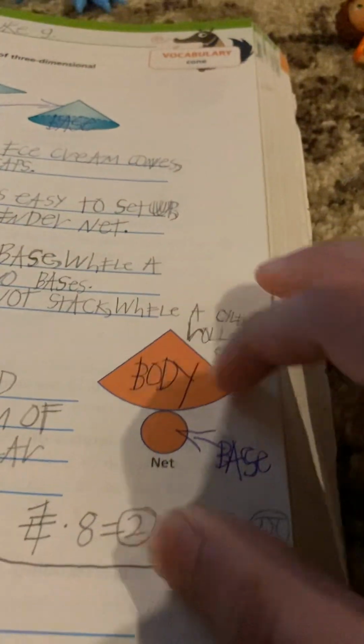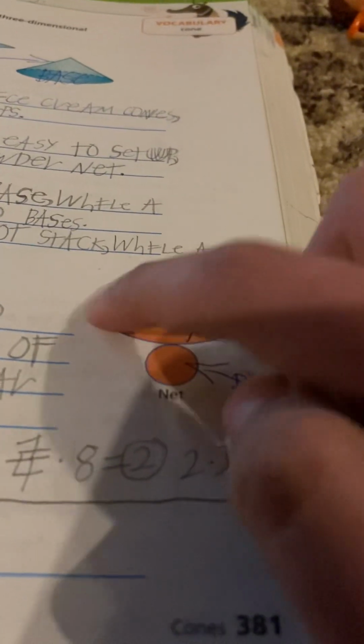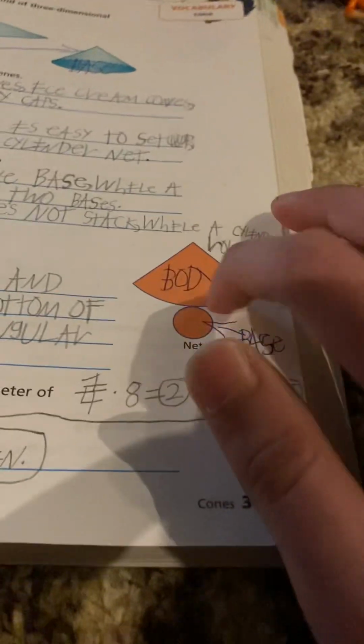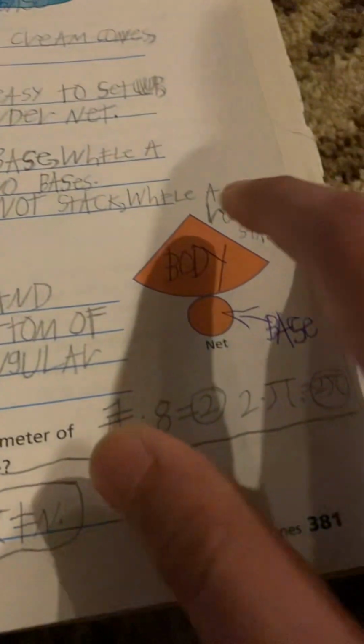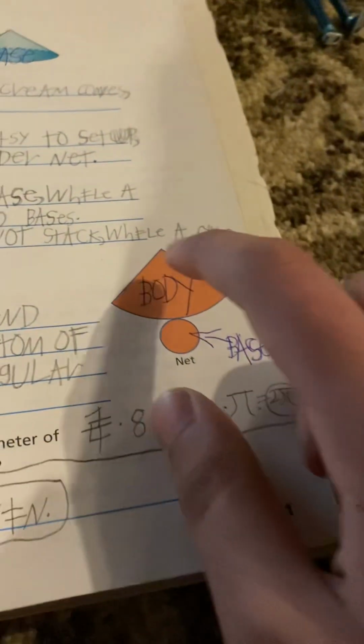This is a circular sector because it has two straight lines, but then a curve that connects those two straight lines. Kind of like a watermelon slice, approximately 1/4 or 1/3 of a circle, depending on how the context is used. This is a two-dimensional circular sector.